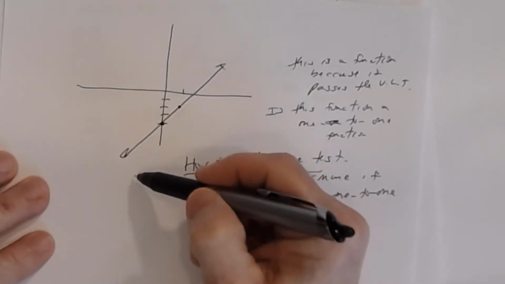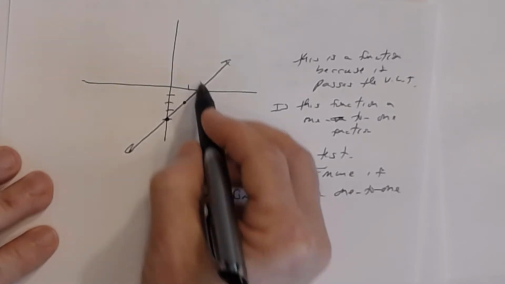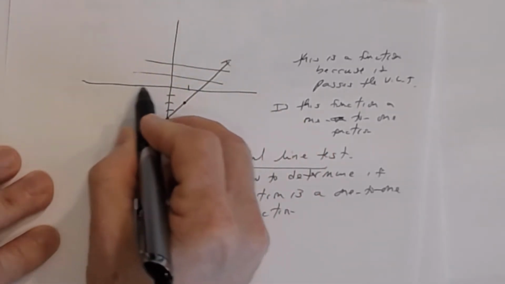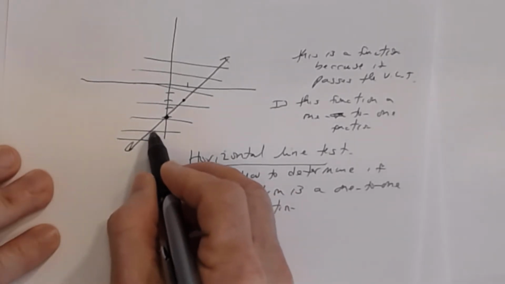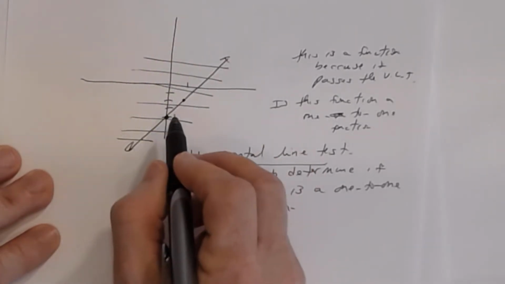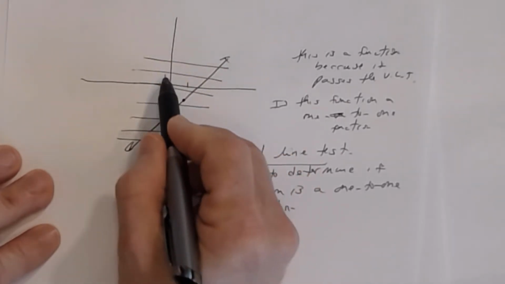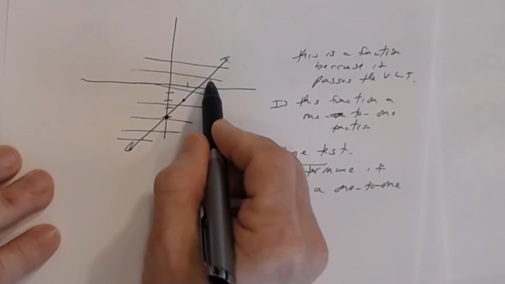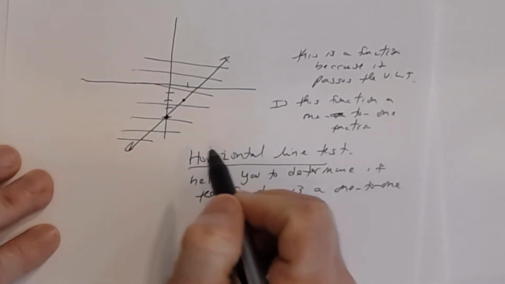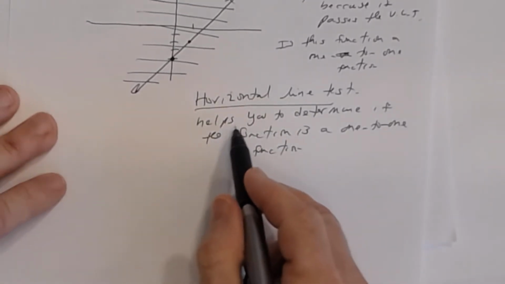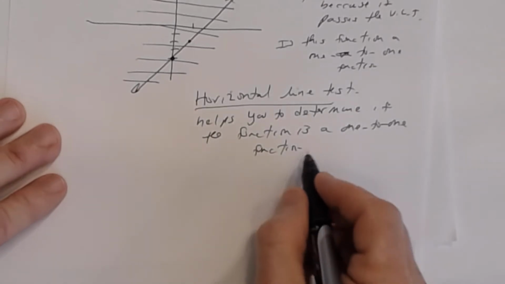So remember, the vertical line test crosses only once, so it's a function. Look at the horizontal line test. No matter where I draw this horizontal line, it intersects the graph once each time. And what that means is this: for this y coordinate, there's only one x coordinate. For this y coordinate, there's only one x coordinate. For this y coordinate, there's only one x coordinate. So the horizontal line test helps you determine if the function is a one-to-one function.